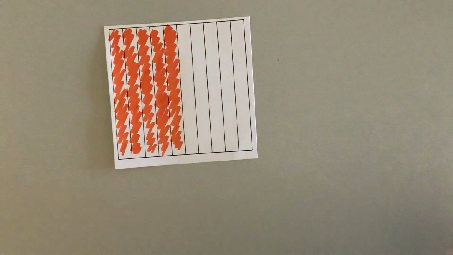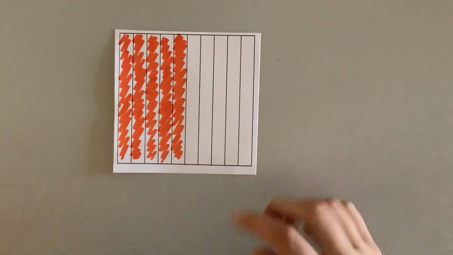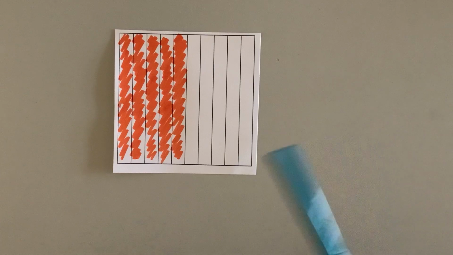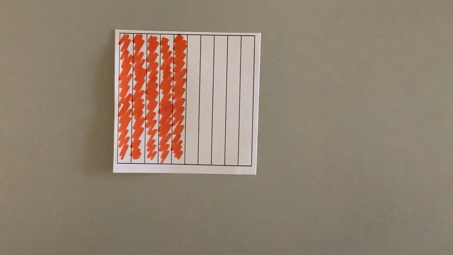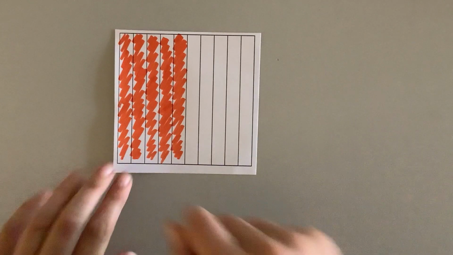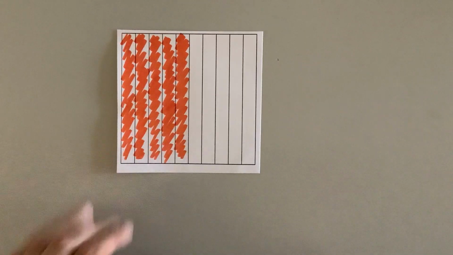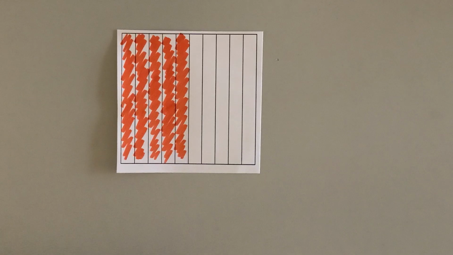Okay, now for a challenge. What do you think this model represents? I want you to think about how many pieces is it broken into? Is it broken into 10 pieces or 100 pieces? 1, 2, 3, 4, 5, 6, 7, 8, 9, 10. It's broken into 10 pieces, so this model is representing tenths.